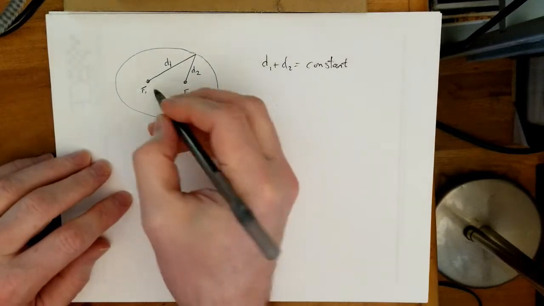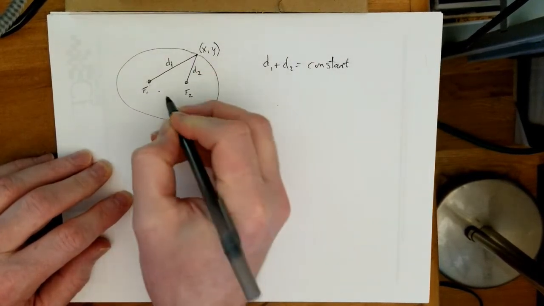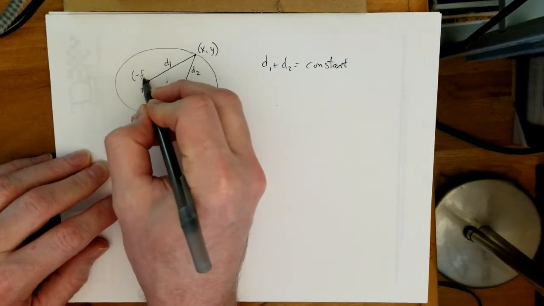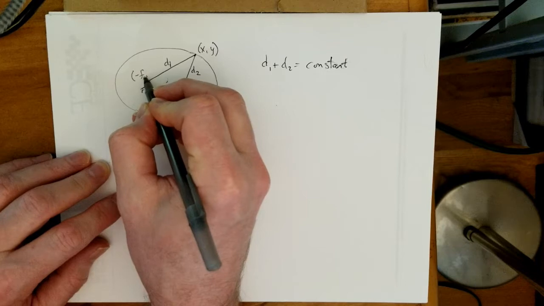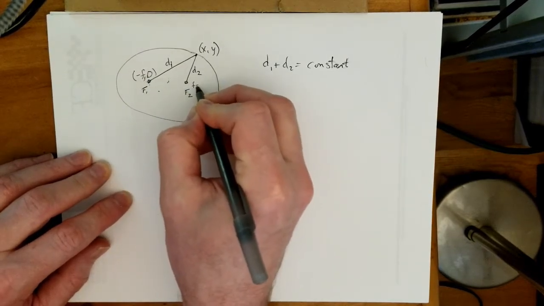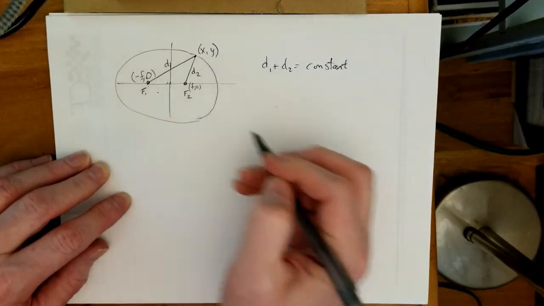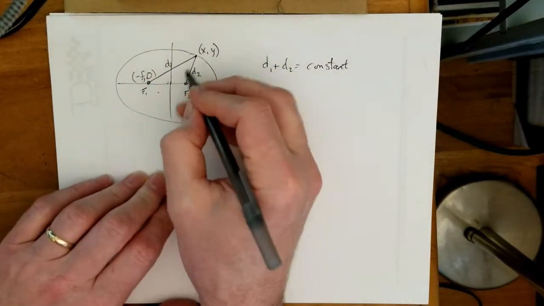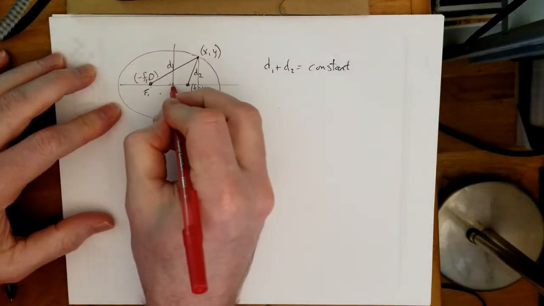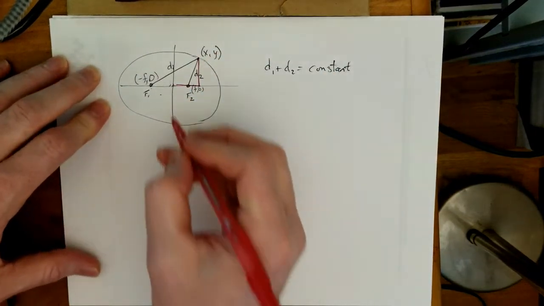So why don't we take this point as (X, Y)? This point right here is at (negative F, 0), and this is at the point (F, 0), and we have the origin smack dab right there in the middle. So this is the point (X, Y). If I look at the distance here, this distance here is X, and that distance there is Y.